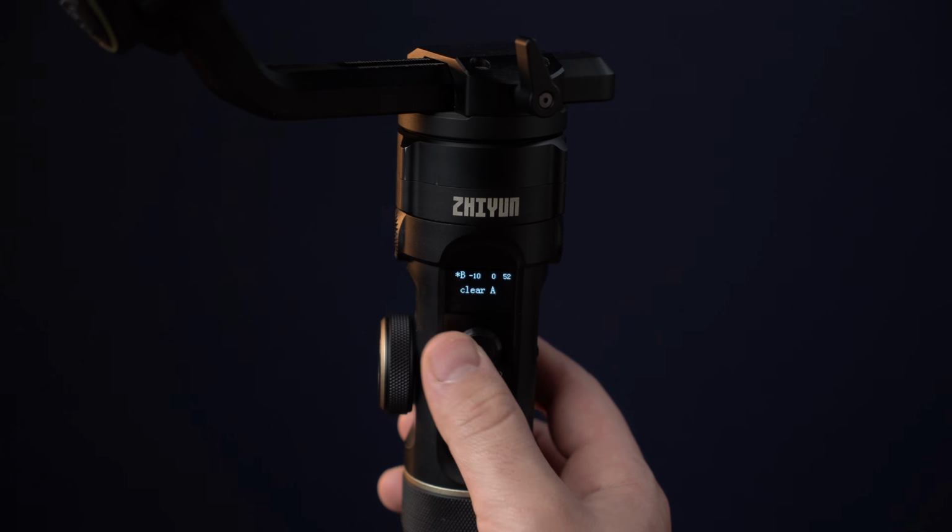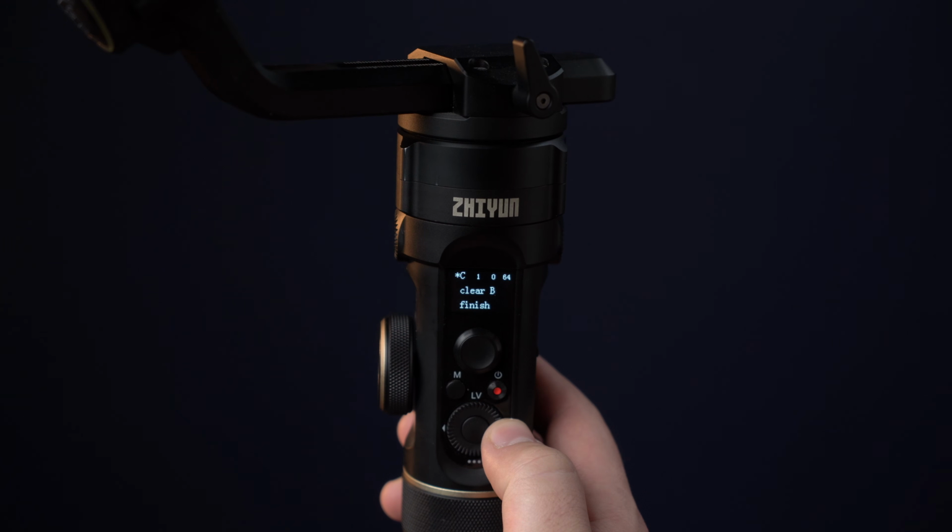You can either finish the process of setting your keyframes, or you can clear any point and redo those points if you weren't happy with them. So once you're happy, go ahead and right press on the finish option. It's going to save it to the gimbal.